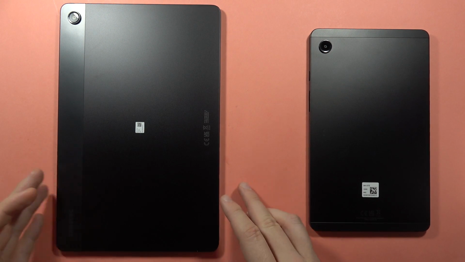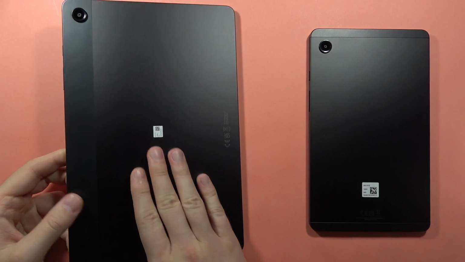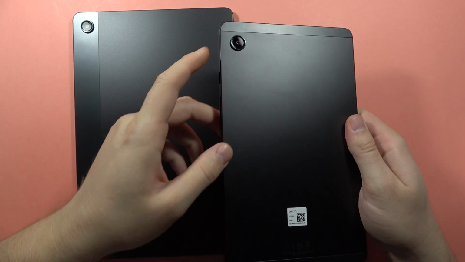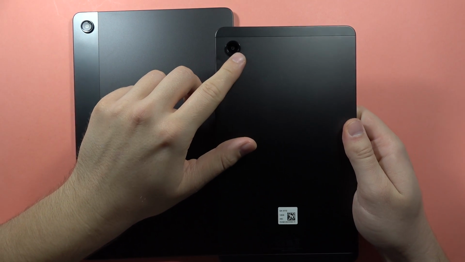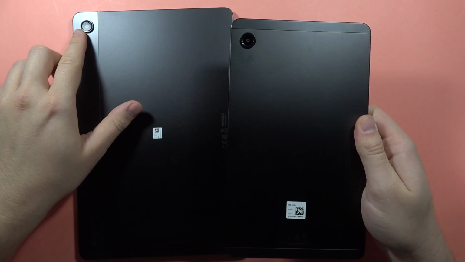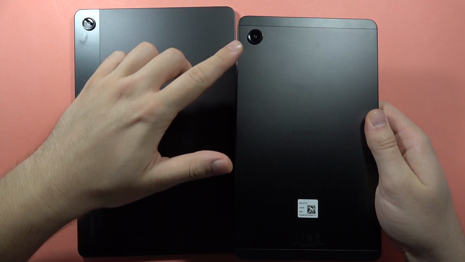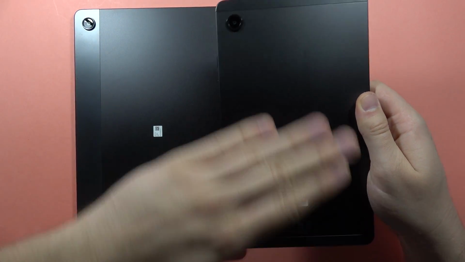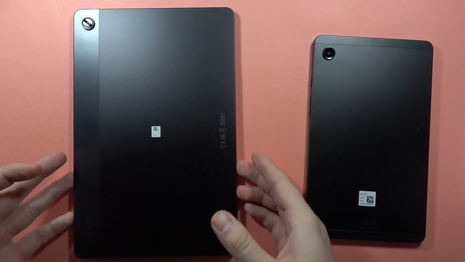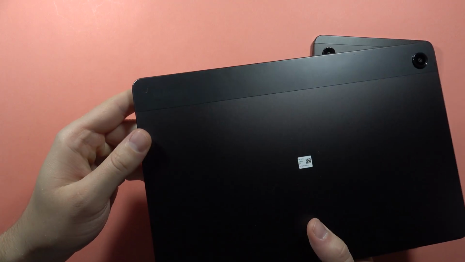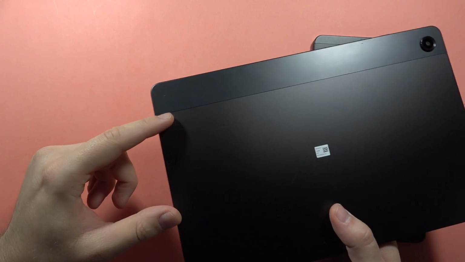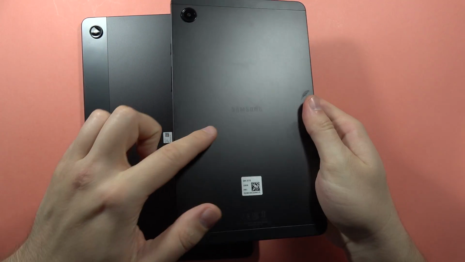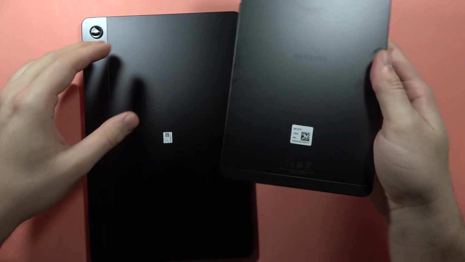Hey, let me show you the design comparison between the Samsung Galaxy Tab A9 Plus and the Samsung Galaxy Tab A9. So at the first, as you can see, the camera is placed in the same position, so that's on the left upper corner of each device. But when you take a look right here on the left side, on the A9 it looks like there's just normal surface, but on the A9 Plus you can find the Samsung logo that appears right here, and it's separate from this surface. And the Samsung logo on the A9 appears right here, and that's basically it.